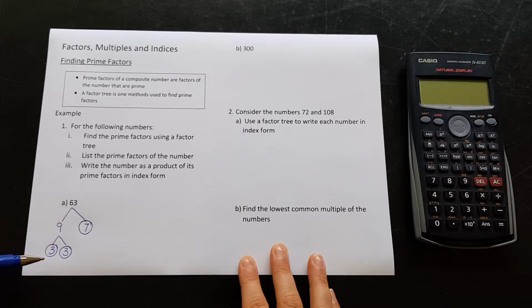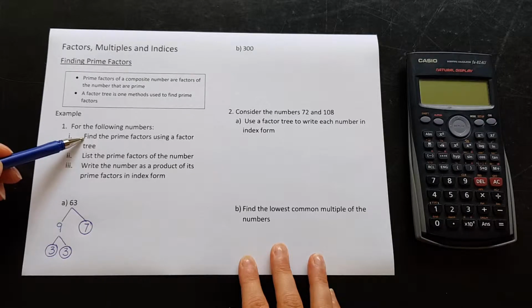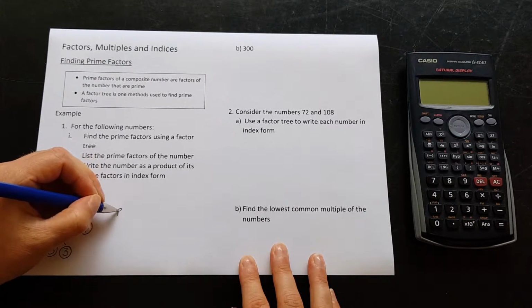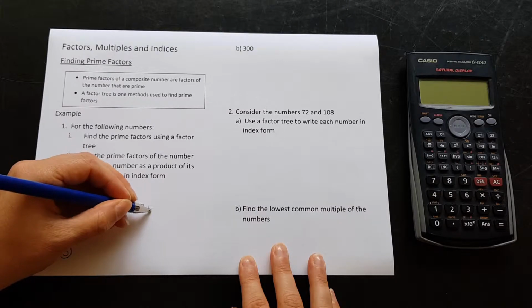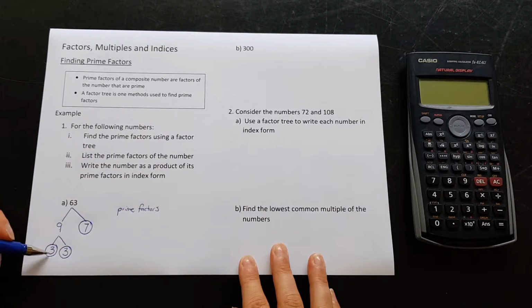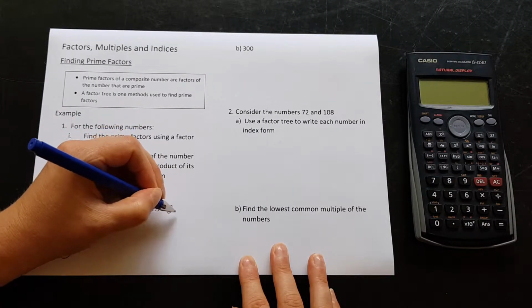Okay, so now that we've done the factor tree, which is part 1, part 2 is to list the prime factors of the number. So the prime factors that we have found are the circled ones. So there's only two numbers. This one just happens twice, but the numbers are 3 and 7.